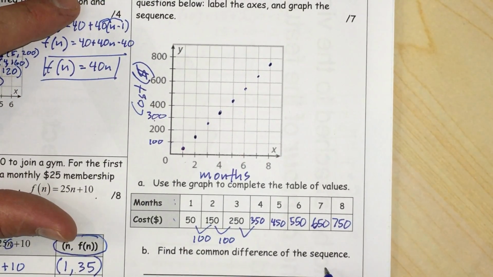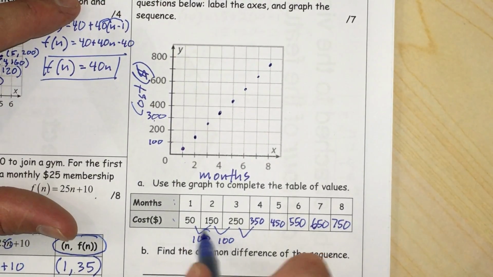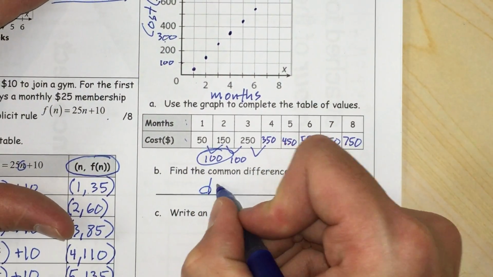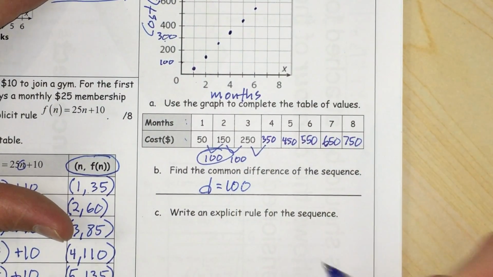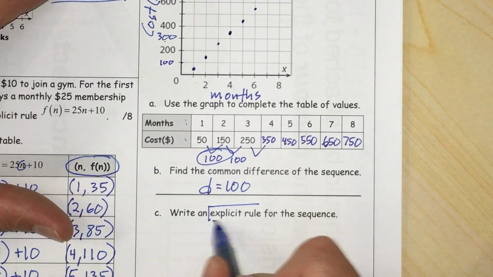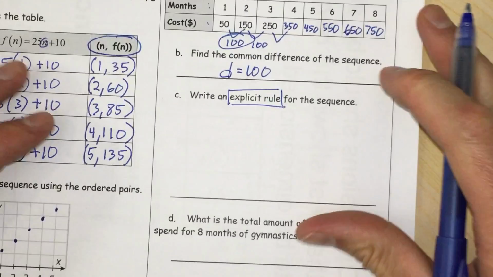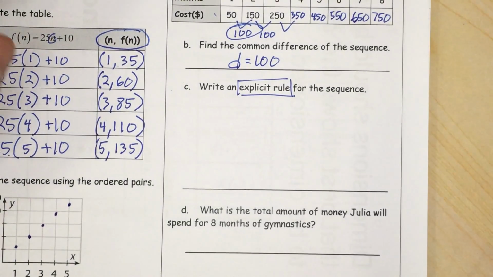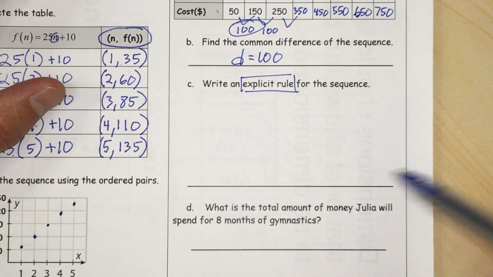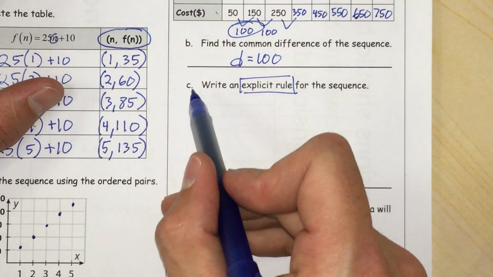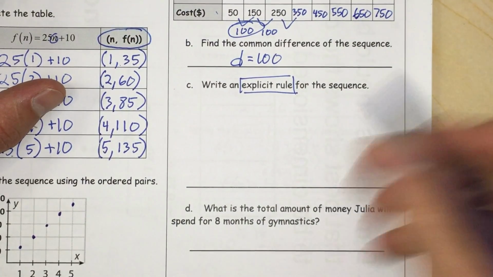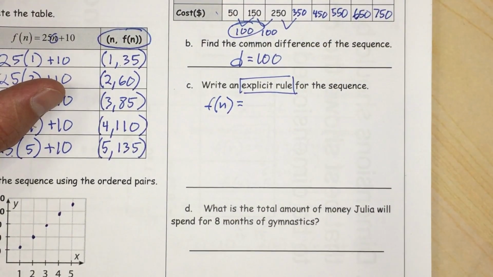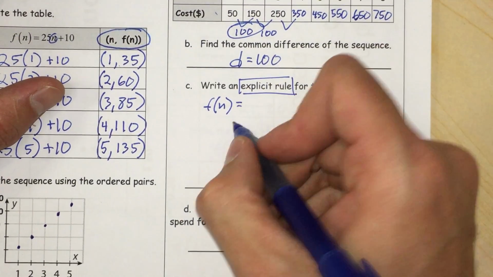Okay, so find the common difference in the sequence. Well, we've already found the common difference. You know what it is. It's right there. They're adding $100 each time, so we're just going to say d equals 100. And then it says find the explicit rule. Again, if you're not sure how to find the explicit rule, go to my video titled Explicit Rule, Finding the Explicit Rule. It's going to walk you through the basics of how to do that. Okay, so write an explicit rule for the sequence, and we're going to say f of n. Look up on the board during the test because I'm going to leave that rule up there for you.